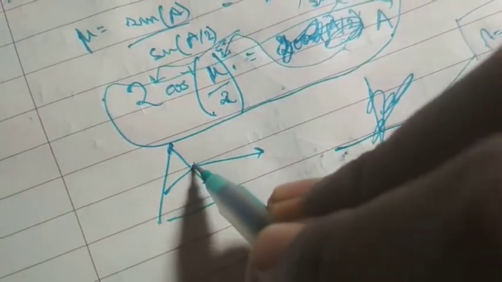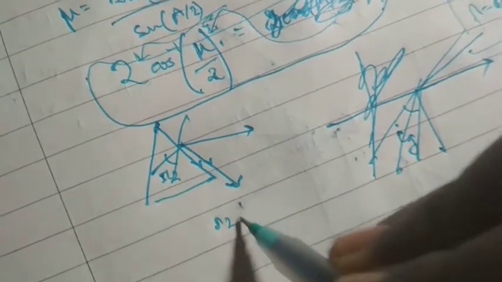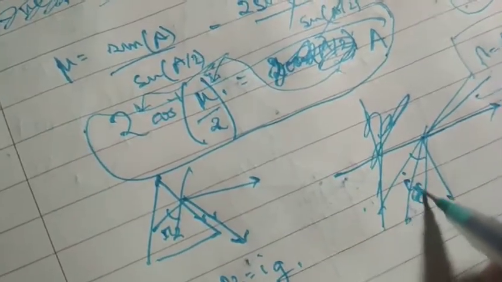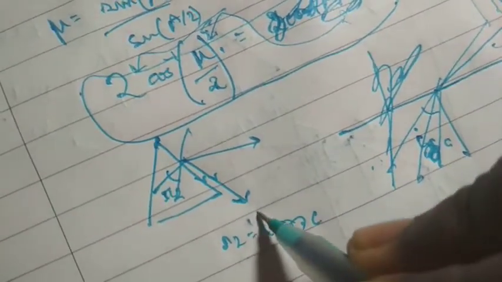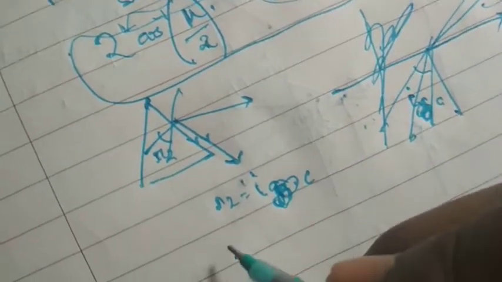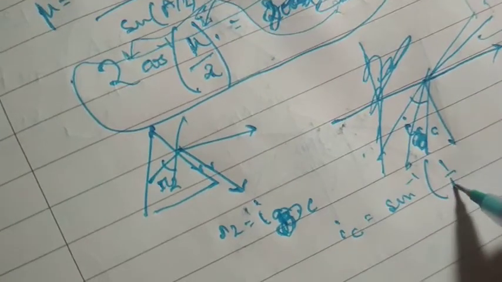So he's saying that for some R2 equals to IG. Oh, okay, this is critical angle, right? You can just call this IC, critical angle. Anyway, so R2 equals to IC. What is IC? We know that IC equals sine inverse 1 by mu.